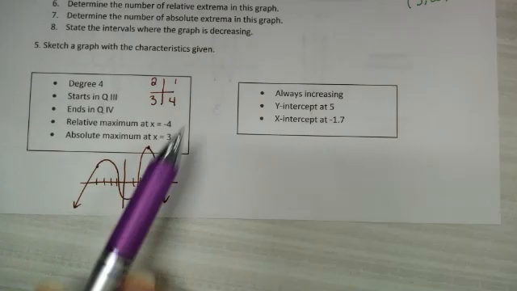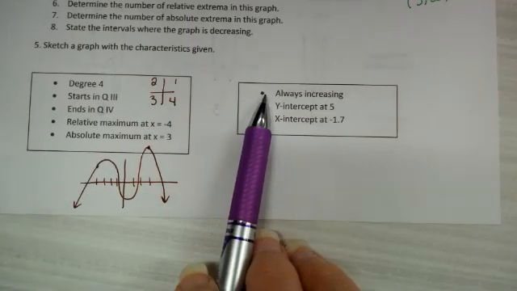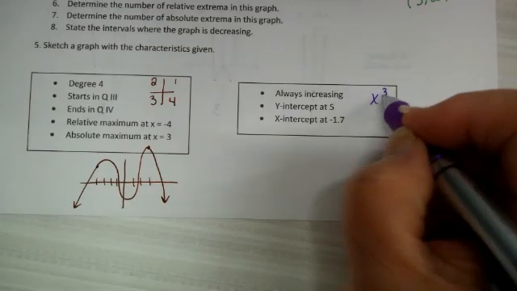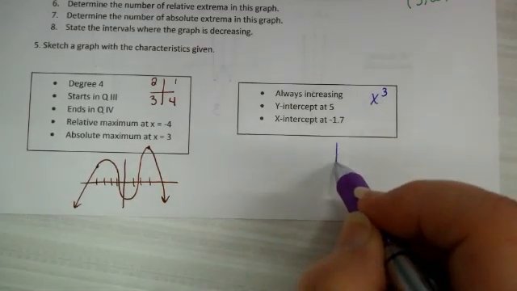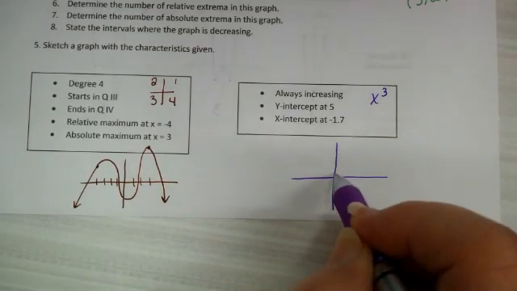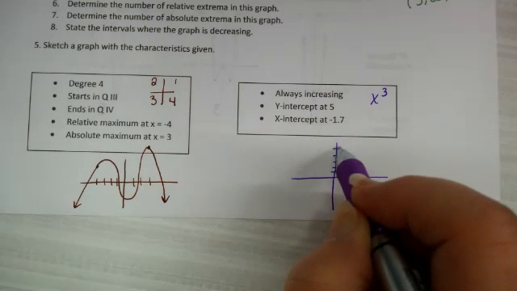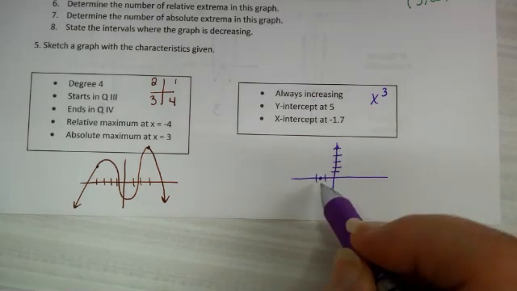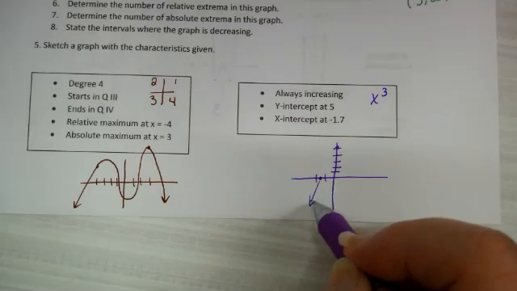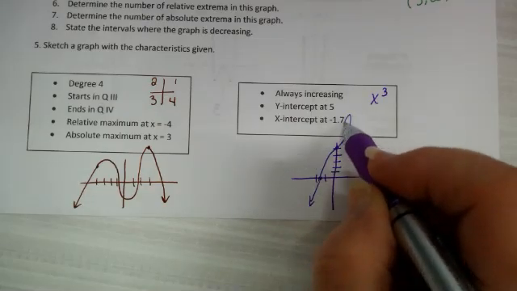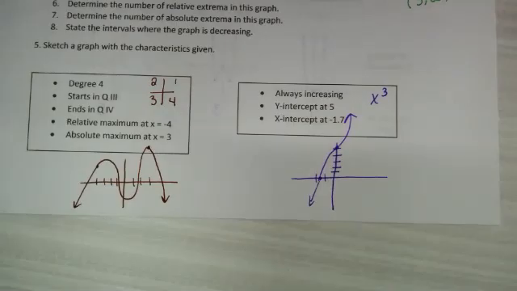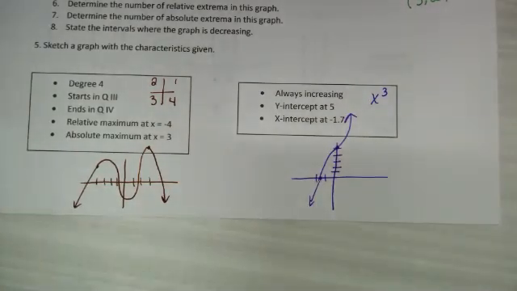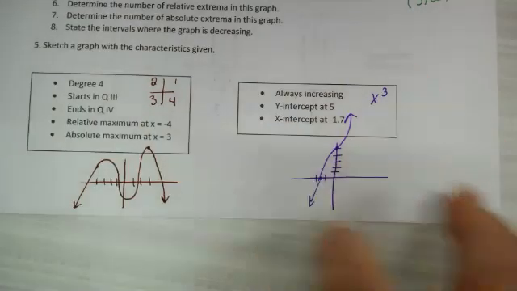So your graph doesn't have to look just like mine, but that's just a sample. This one's always increasing. So I think that's going to be a cubic. Has a y-intercept at 5. Has an x-intercept at negative 1.7. Always increasing. So this one must be down and then up. So it doesn't have any extrema because it's always increasing. So it never climbs on a mountain.